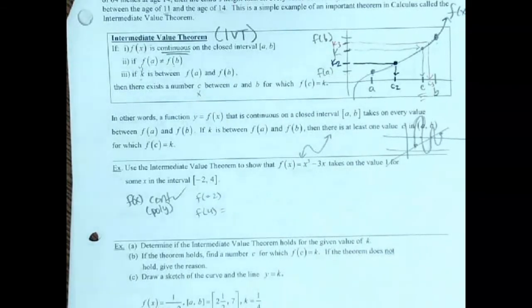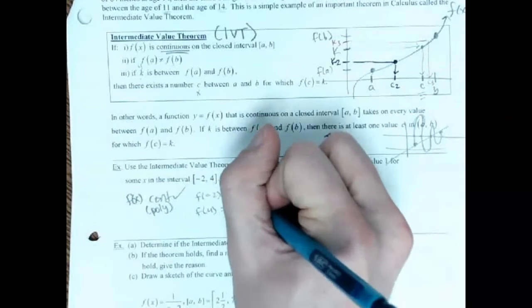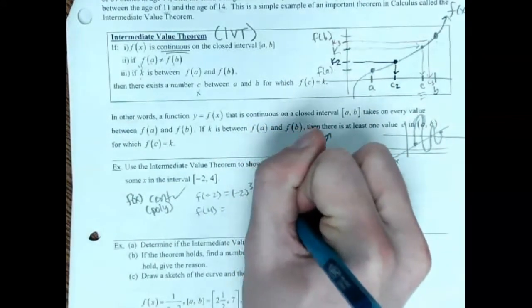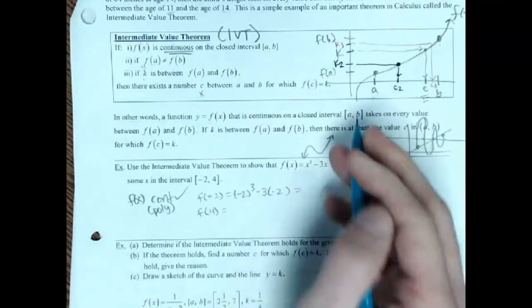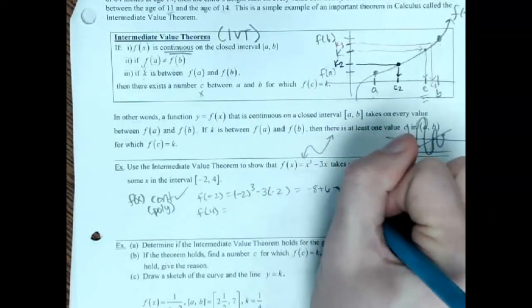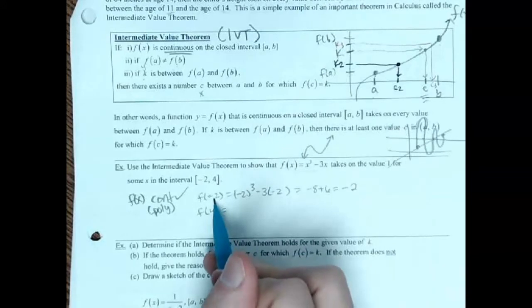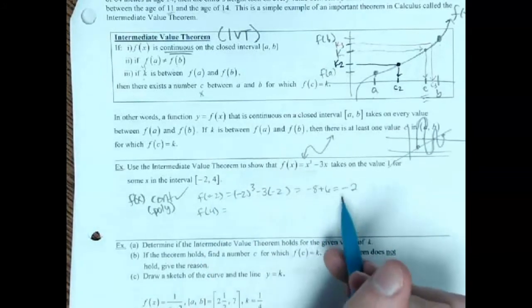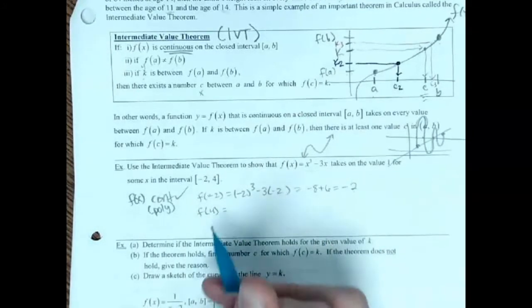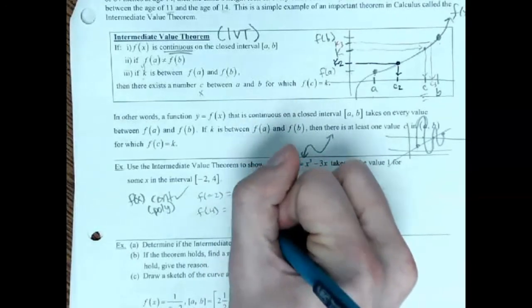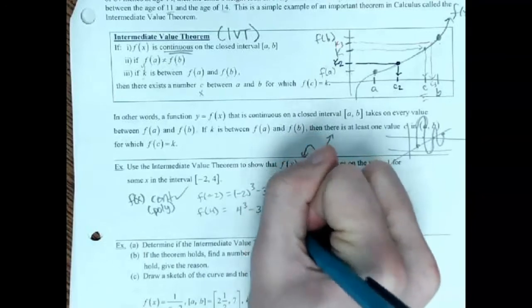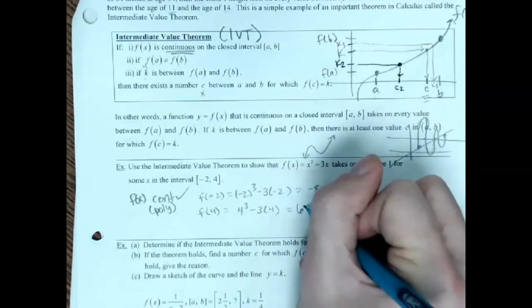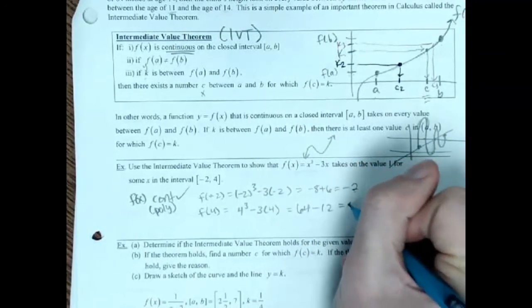different values. Negative 2 cubed minus 3 times negative 2. So let's see, that's negative 8, and then that's going to be plus 6. So negative 2. So if you plug in negative 2, it looks like you get out negative 2. If I plug in 4, 4 cubed is 64, minus 3 times 4, that's minus 12, so 52.